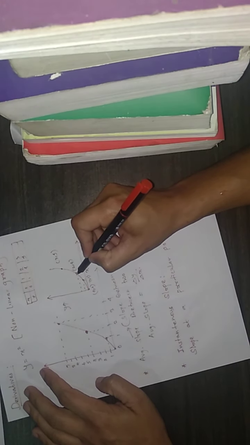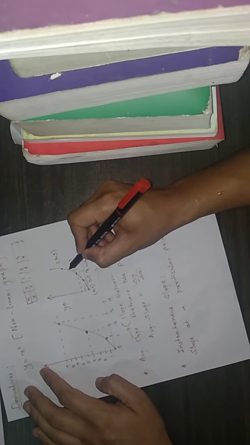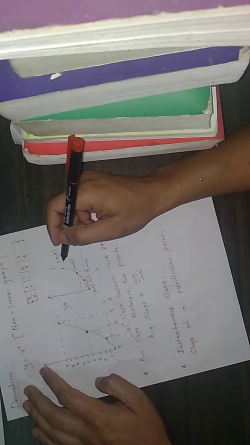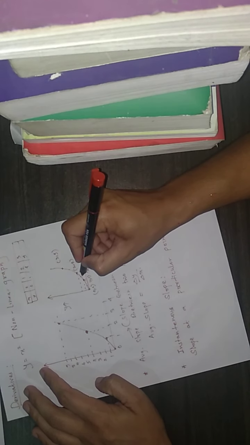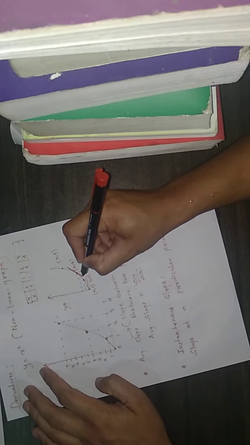So what instantaneous slope gives us is the slope at a particular point. For example, the slope at this point, or any point, the slope at each point is actually the slope of a line which is tangent at that point.